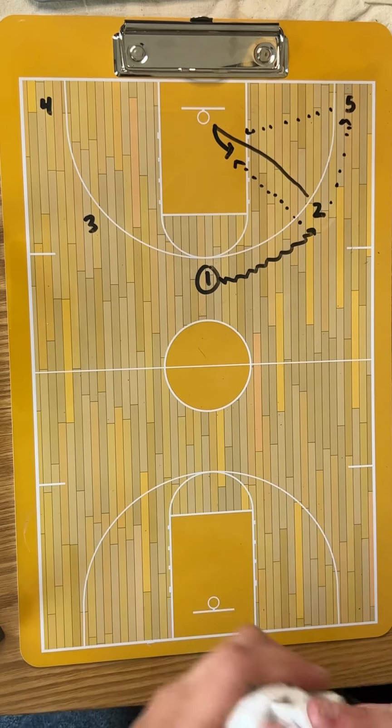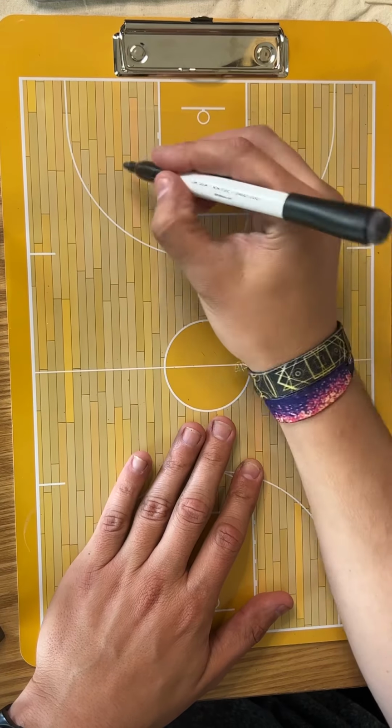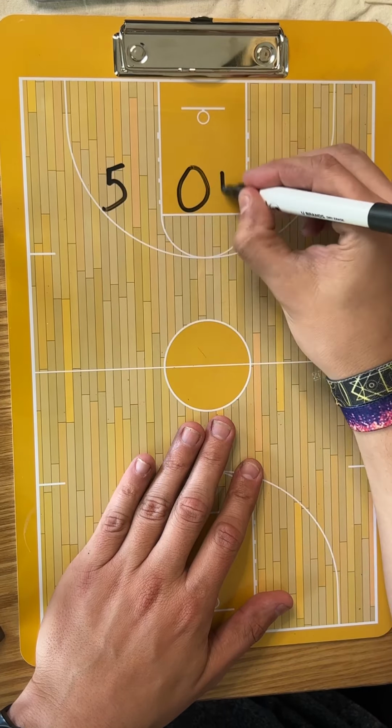All right. Next time we'll talk about ball screens, but that's your basic 5-out offense. Use it however you want to better help your team.